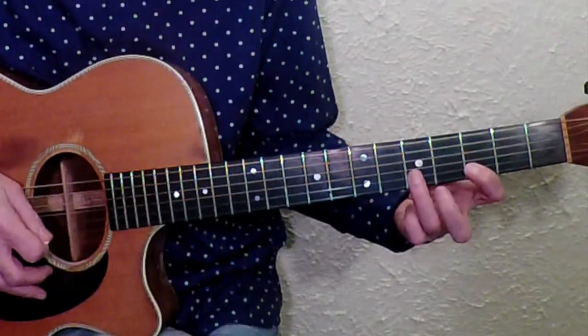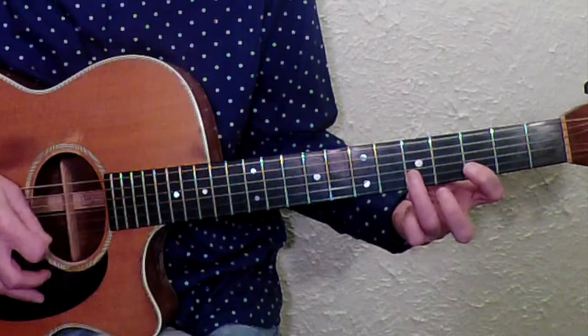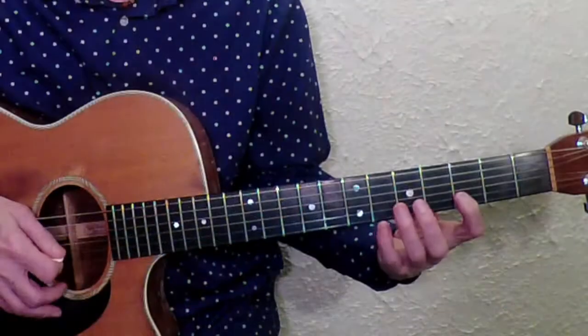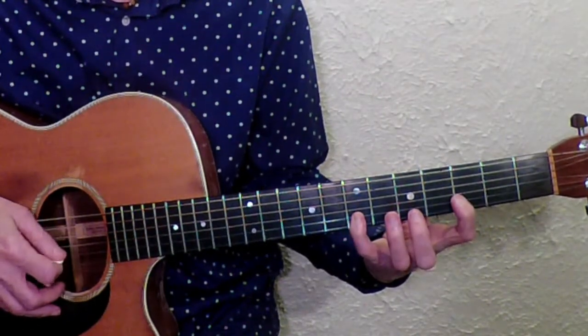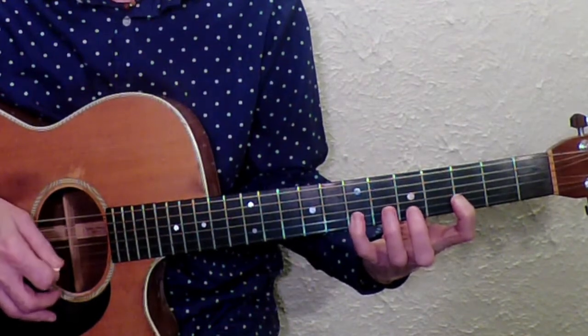So when we stack a scale like that in thirds, there are 2 kinds of thirds created. One kind is called a major third, and it has 2 whole steps between the 2 notes. A whole step on the guitar is a fret in between. It's a 2 fret spread. So a major third has 2 steps, 2 steps apart.